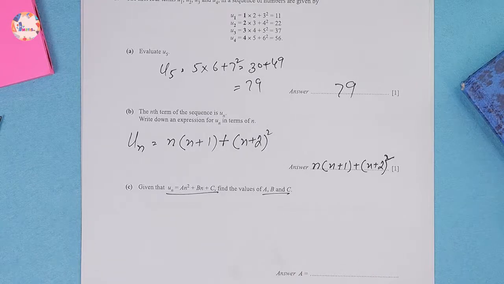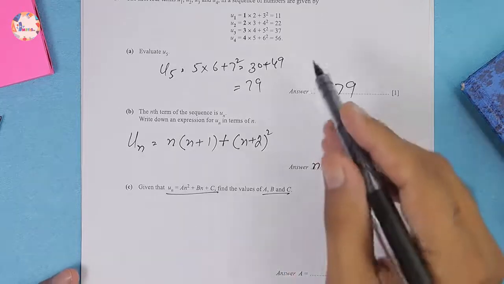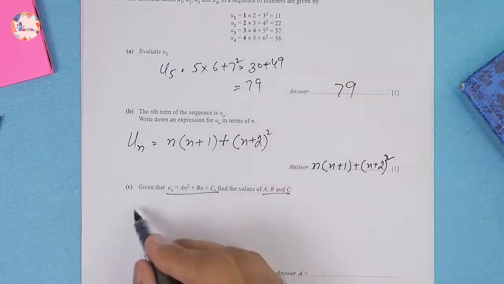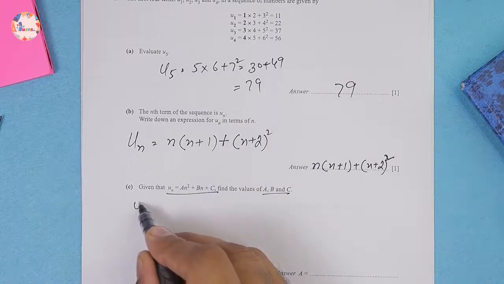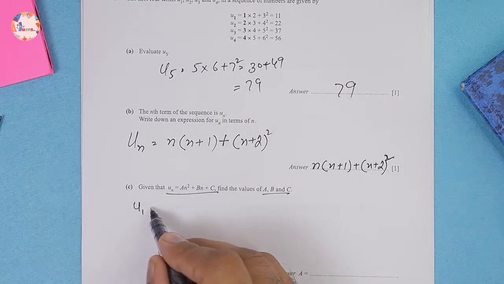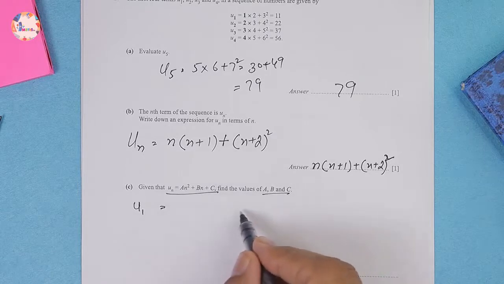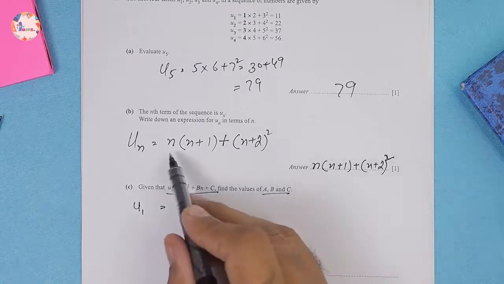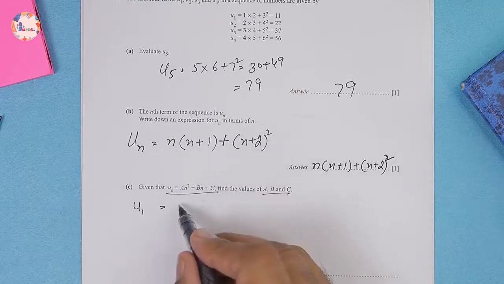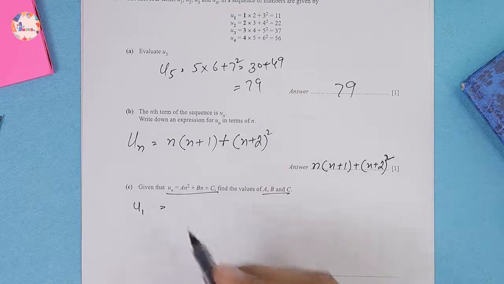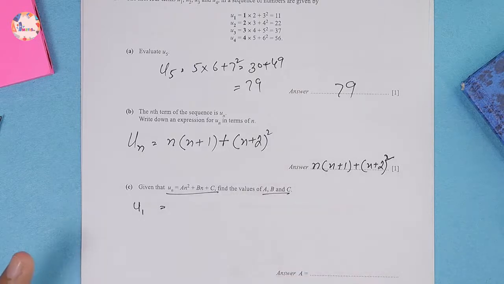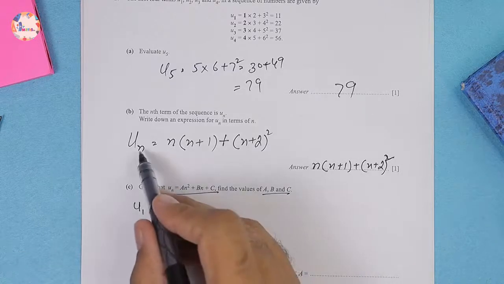So what we can do, we can compare it with these values. For example, u1 will be equal to what? If we replace n equal to 1, we can open the brackets basically. For this, we can rewrite this.